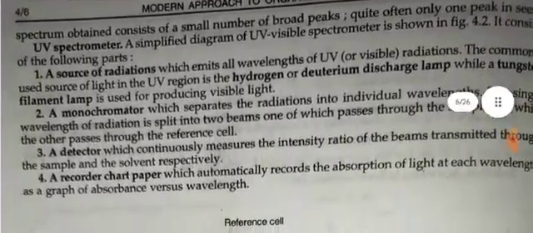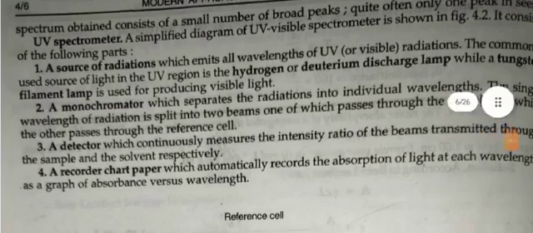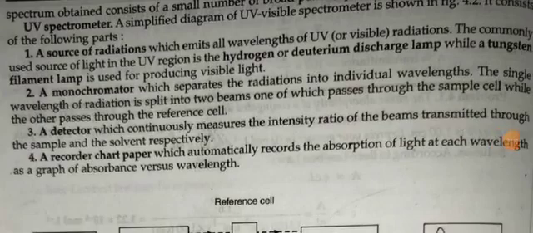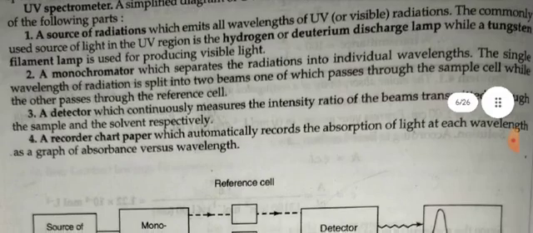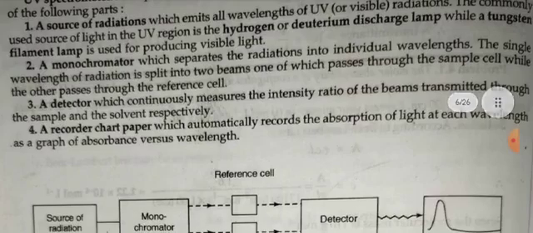UV spectrometer. A simplified diagram of a UV spectrometer is shown below. It consists of the following parts: a source of radiation which emits all the wavelengths of UV radiation. The commonly used source of UV radiation is a hydrogen or deuterium discharge lamp, while a tungsten filament lamp is used for producing visible light. A monochromator which separates the radiation into individual wavelengths.